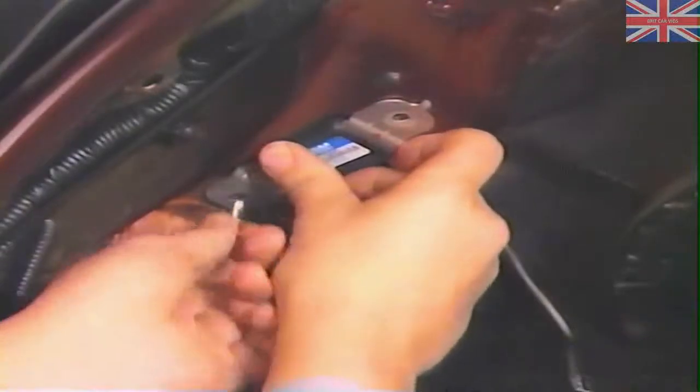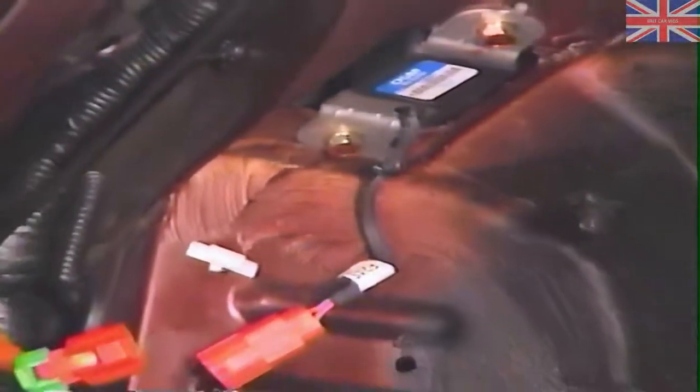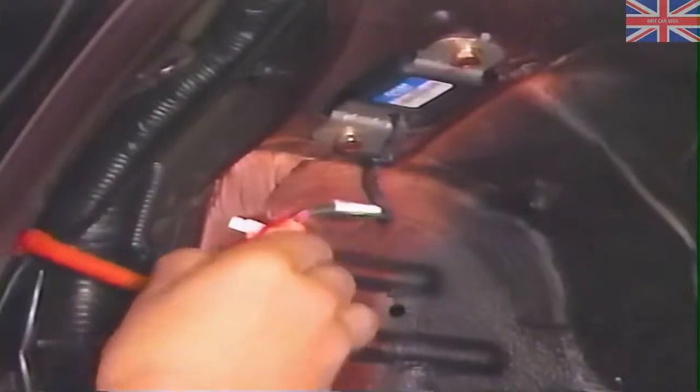And install the sensor. Be sure to fasten the bolts securely. Finally, connect the connector, making sure to engage the green connector lock. The next component to be replaced is the SRS diagnostic unit.